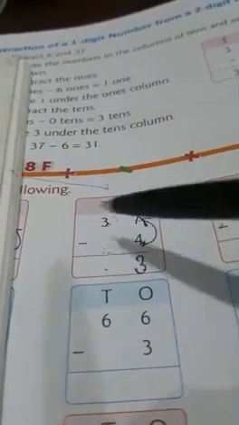So what number will you get here? If you have 3 sweets and you don't give me anything, how many sweets will be there with you? Same 3 sweets, because you did not give me. So 3 minus nothing, or 3 minus 0, is 3. I told you, any number you subtract with 0, you get back the same number here. Did you understand? Okay, let me do one more sum.